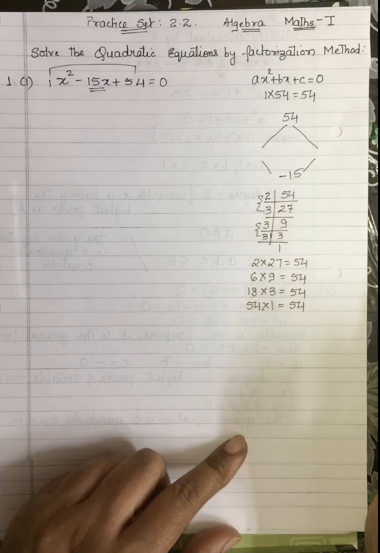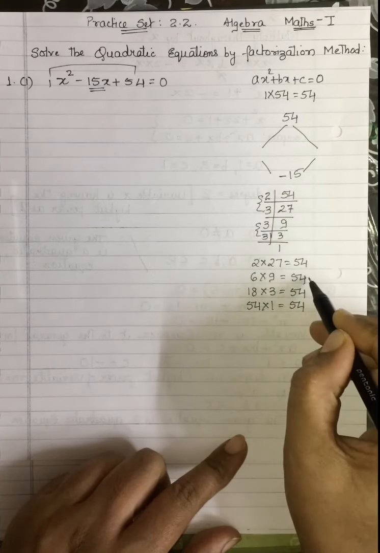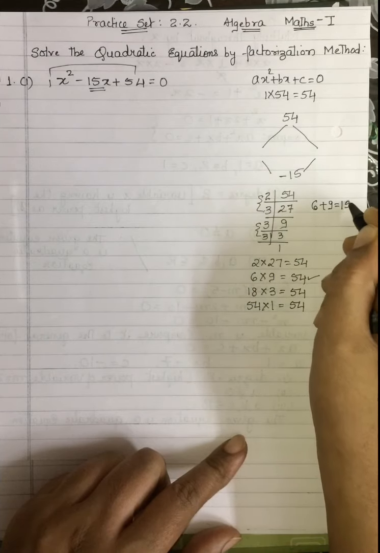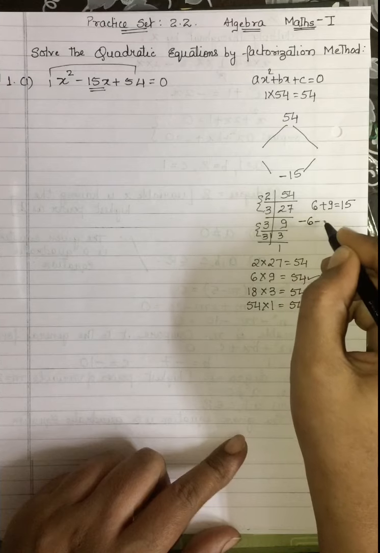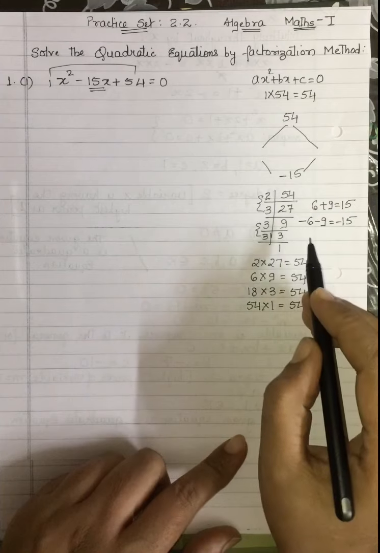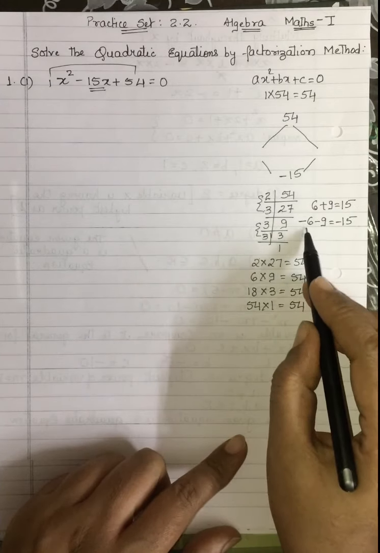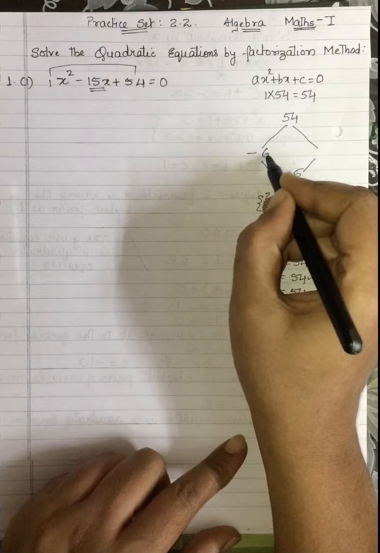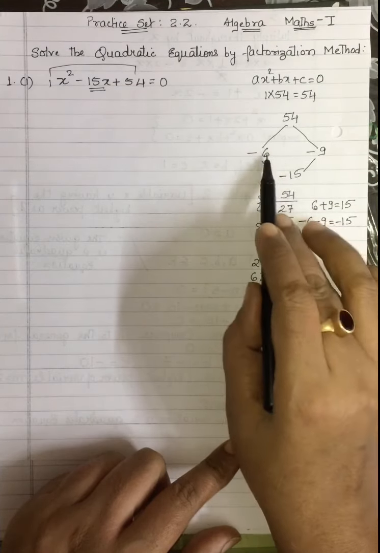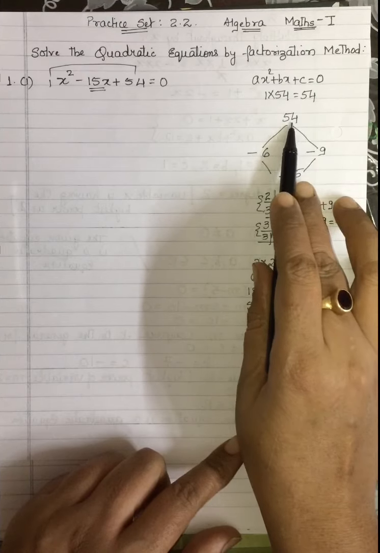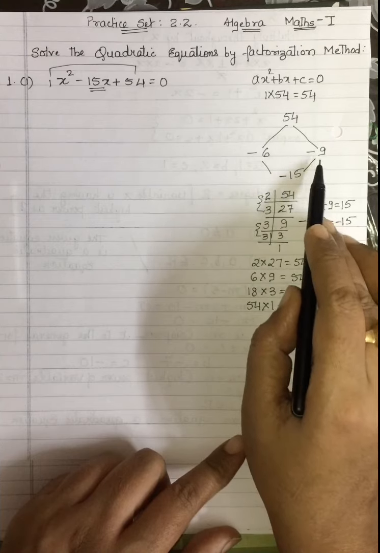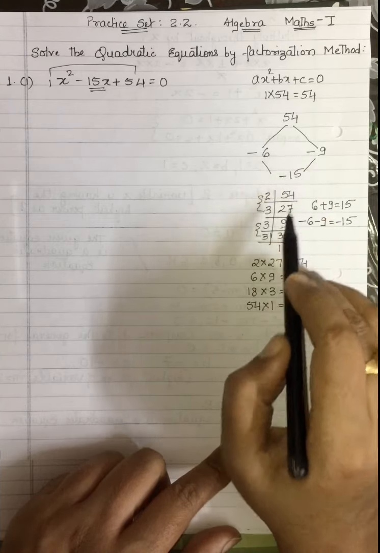If you see 6 and 9, when you add you get 15, and if you add minus 6 and minus 9 you get minus 15. Therefore the two factors are minus 6 and minus 9, which when multiplied with each other give plus 54, and when added give minus 15.